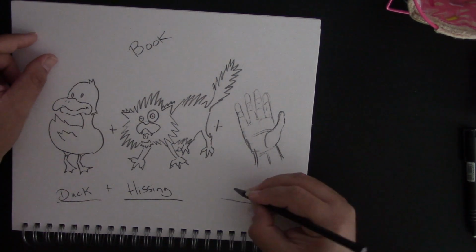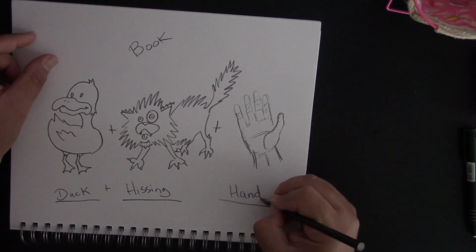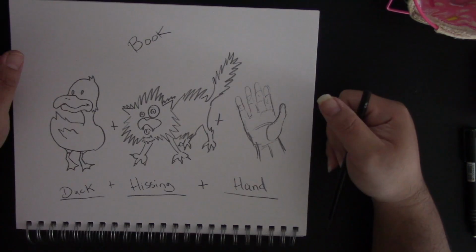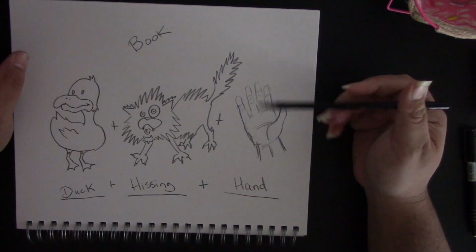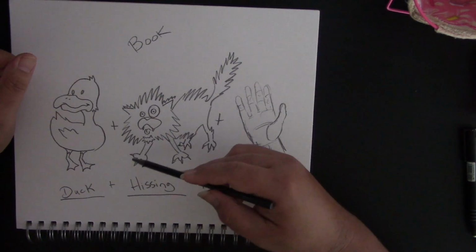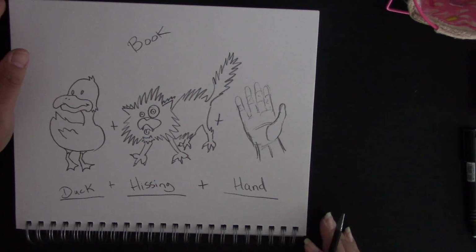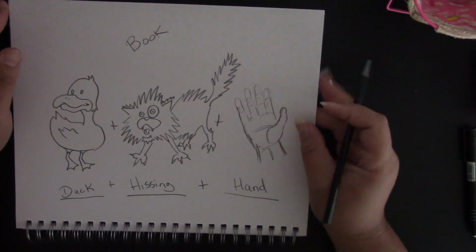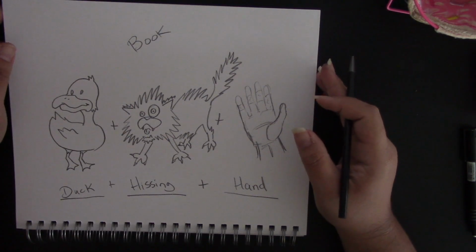It is what? It is a hand. Okay, so when you put those three words together, you get duck hissing hand. So what do you think that is? Duck hissing hand. Yeah. The book is called The Kissing Hand.